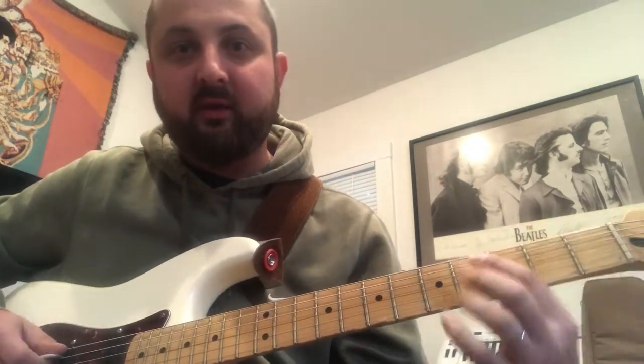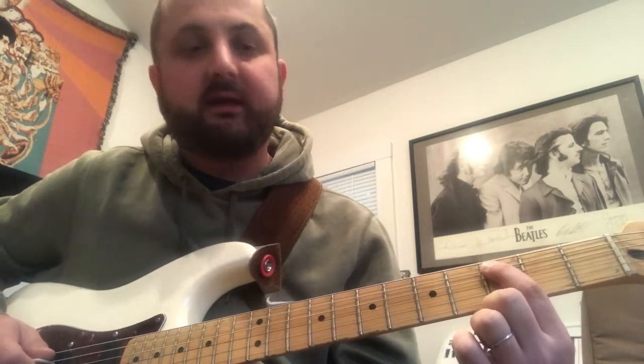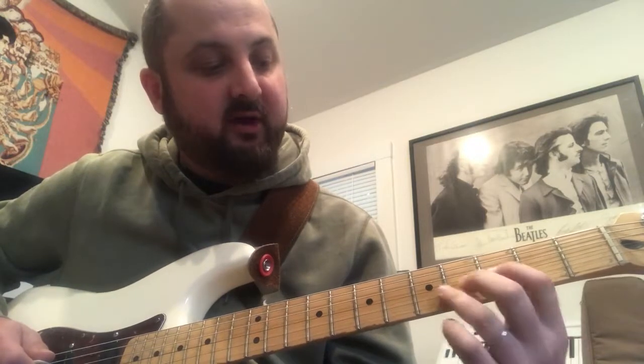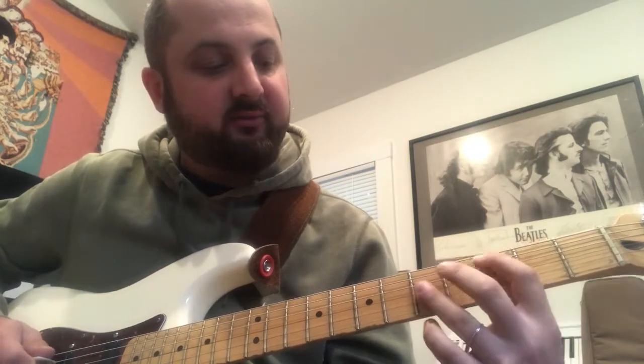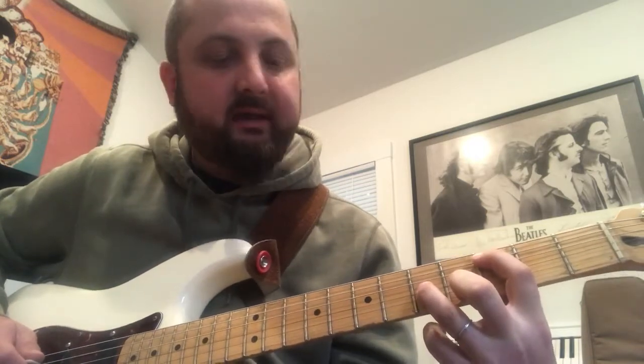So for example, if I'm on A and I play the 3rd fret on the A string, I get a C note. Now if I do that same thing, I go down 2 strings, up 2 frets, I get another C note. That's our octave.